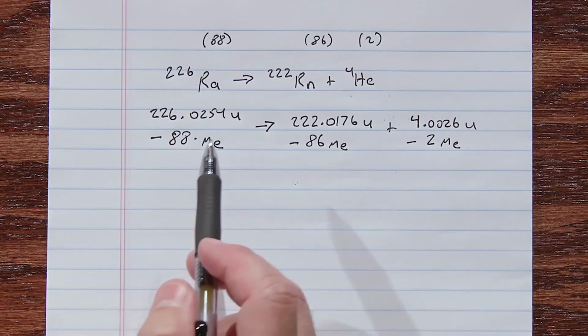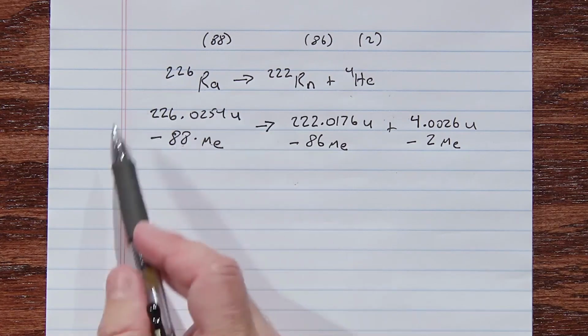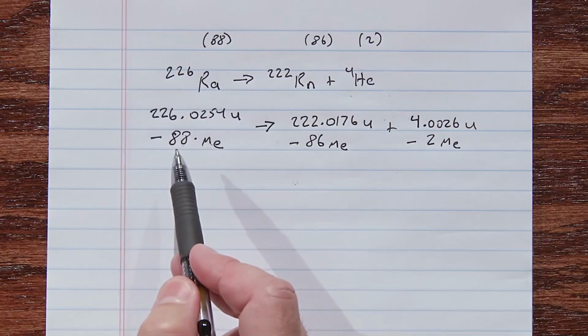Now notice that here we're subtracting 88 times the mass of an electron.